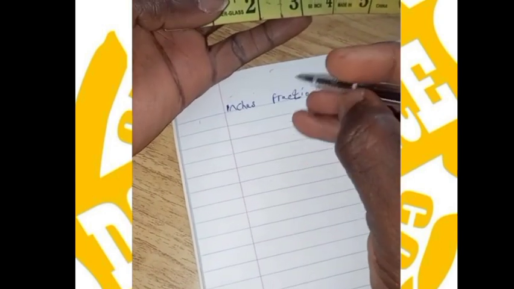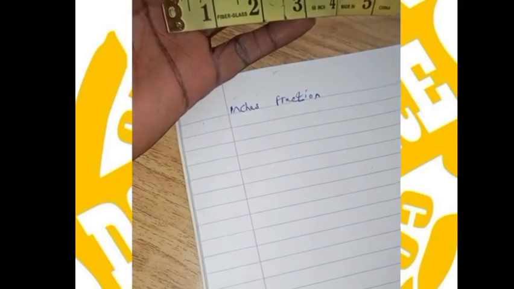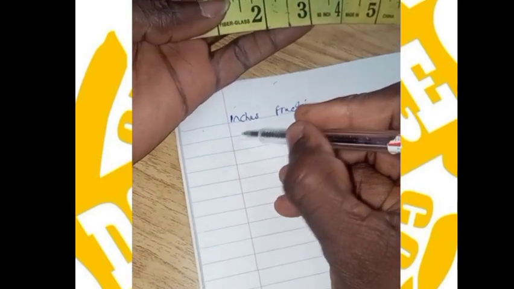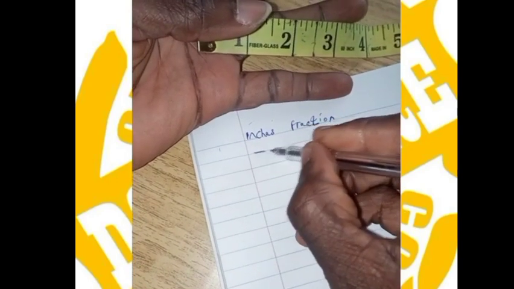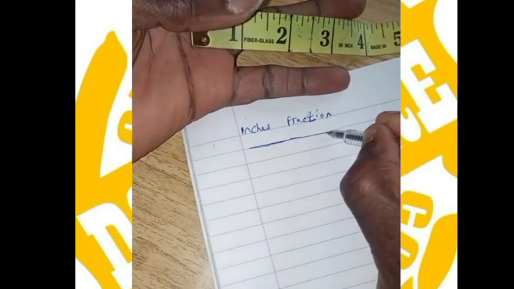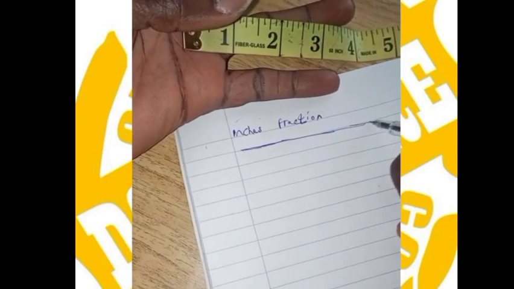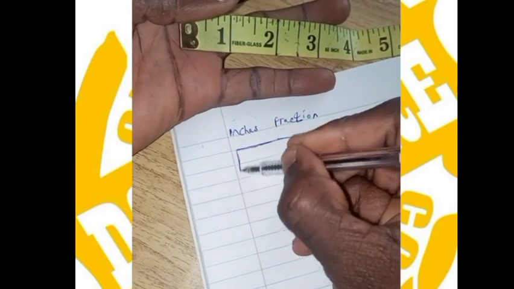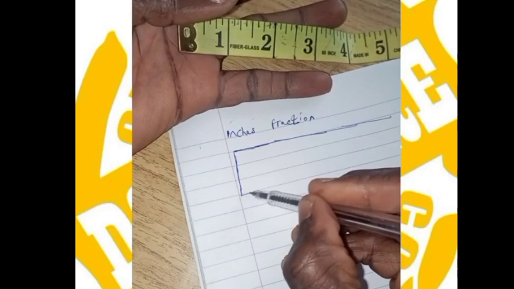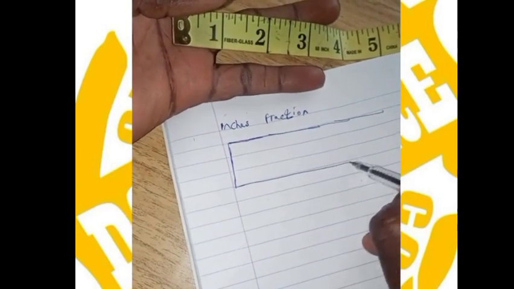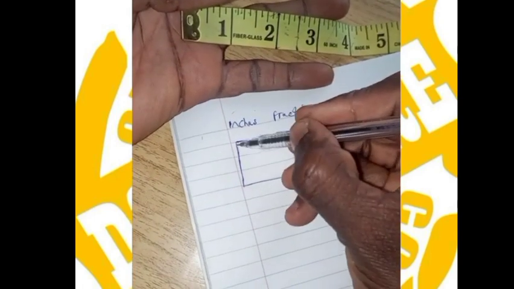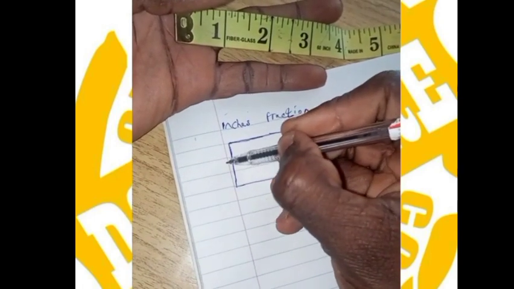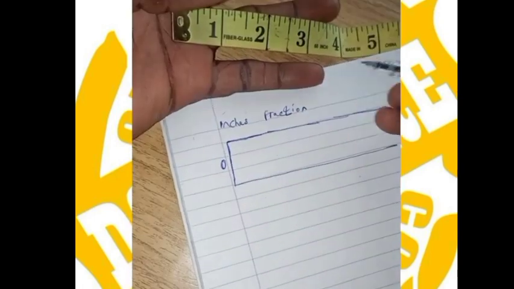Here I want to teach you all how to calculate the tape. So let me sketch an example. That is, I want to draw a tape. In this edge, you can still call this 0.